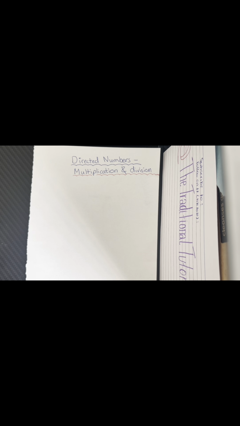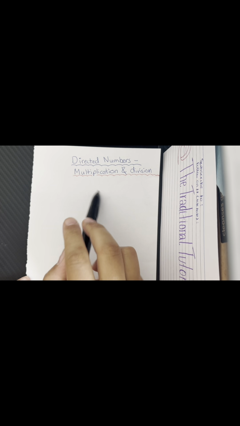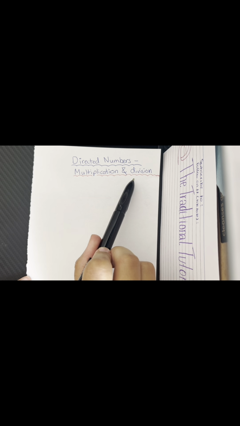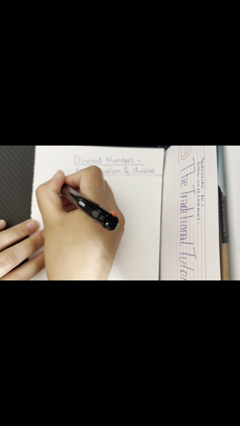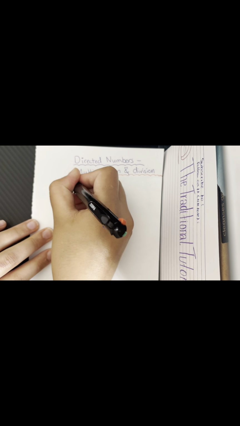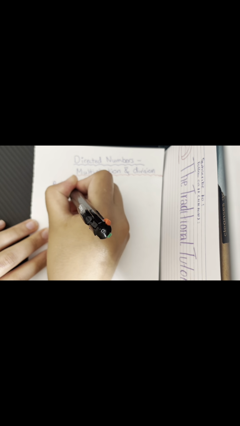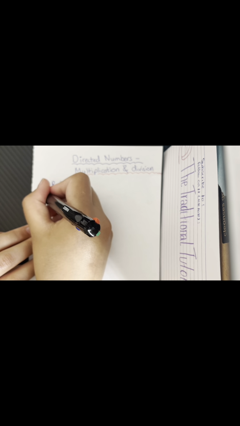Everyone, so we'll be looking at directed numbers today, and in particular this time multiplication and division. So we'll start off with multiplication and look at the rules that we will be needing in order to solve those questions.